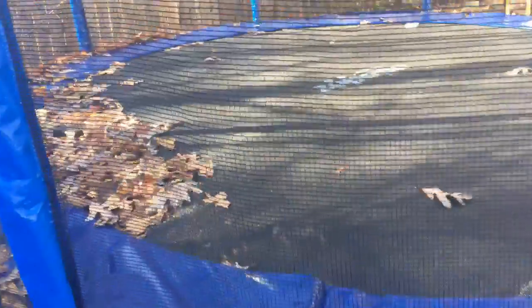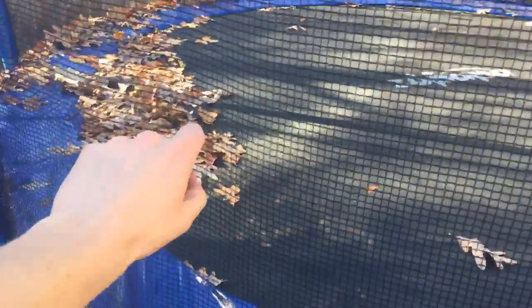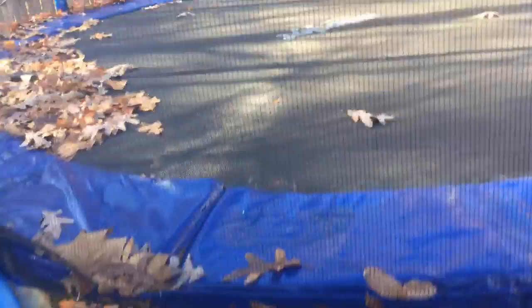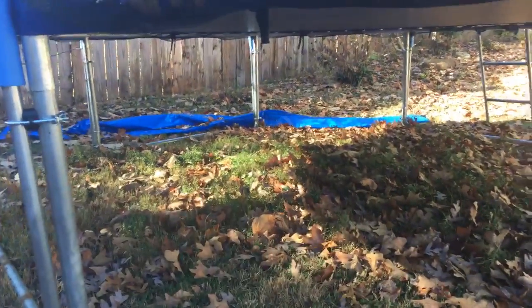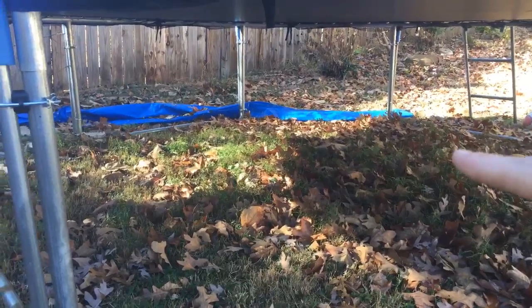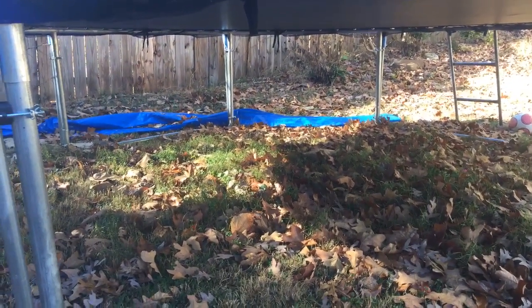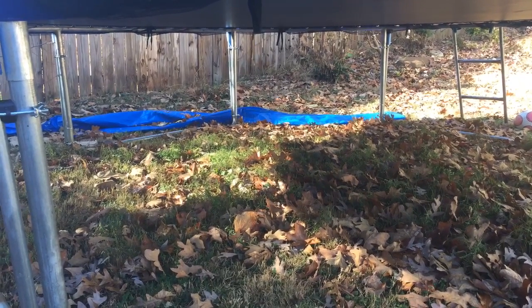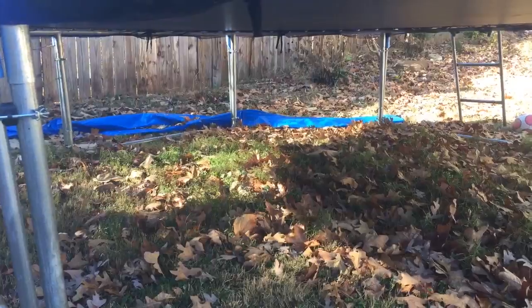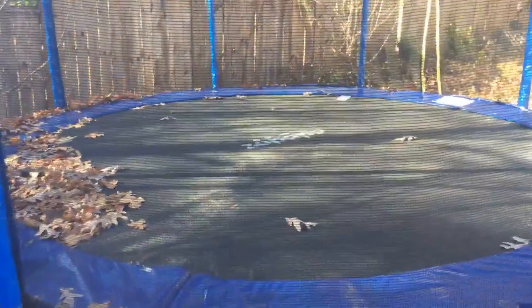At the moment, though, you can see this is something I need to do. I need to remove these leaves from the trampoline and then put over at the back, I need to put on that cover. So that cover goes on the trampoline. And this is when we use the phrasal verb put on, to put on the cover, to put the cover on the trampoline. So firstly, I'll remove the leaves and then put on the cover.